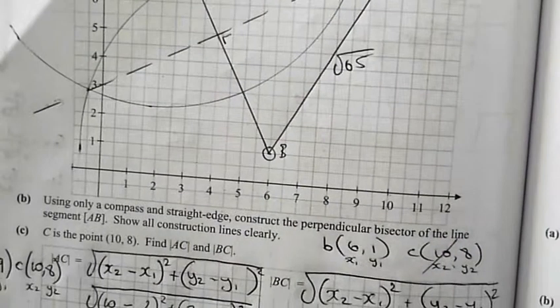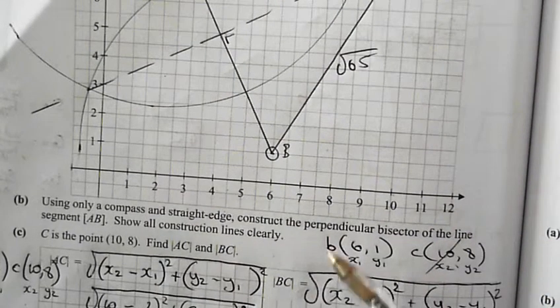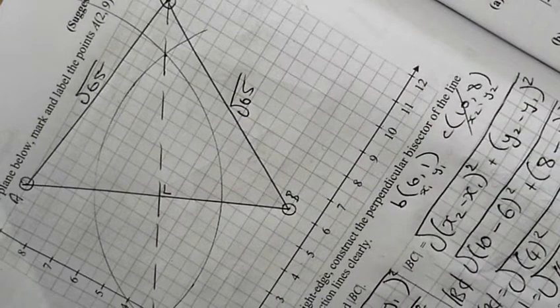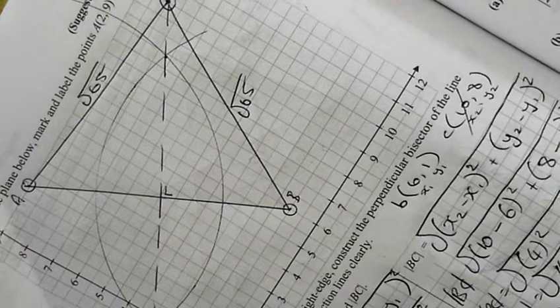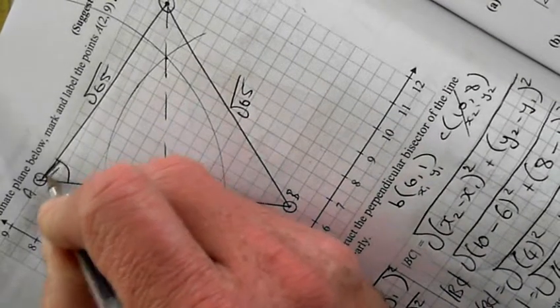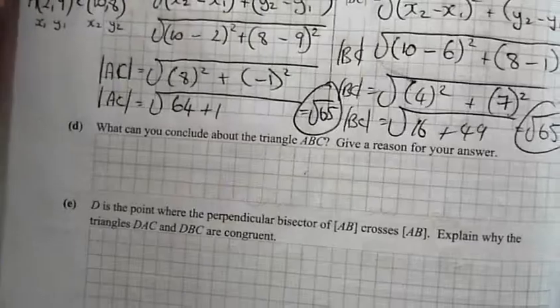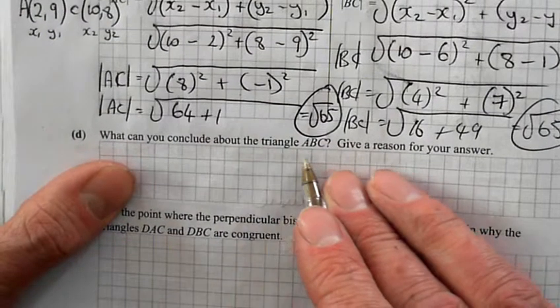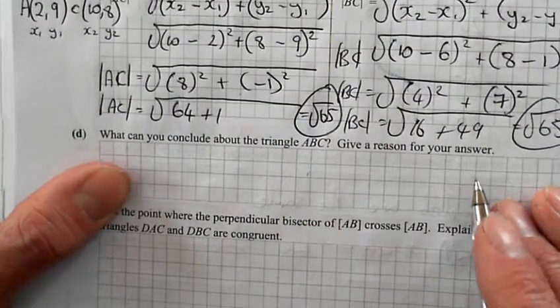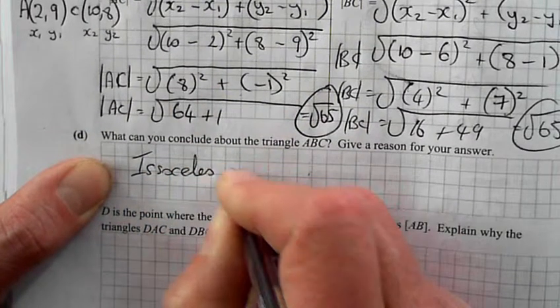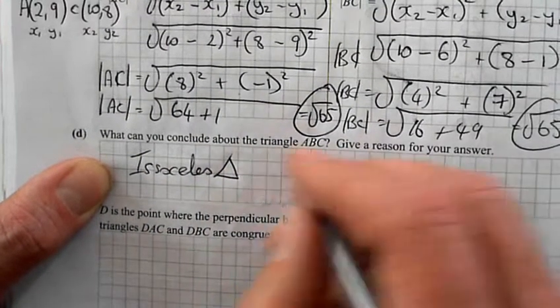Right, what do you think? Before we go any further, if a triangle has two sides that are equal in length, what do you call that triangle? What's the name for it? Isosceles. So it also means that these two angles here, that angle is the same as that angle. Right, we'll see what the next question is. What can you conclude about the triangle ABC? Give reason for your answer. So it's an isosceles triangle. And why?